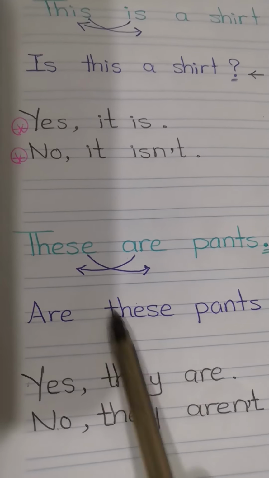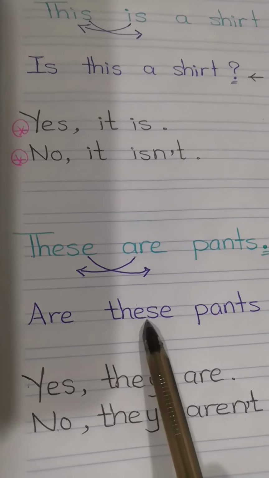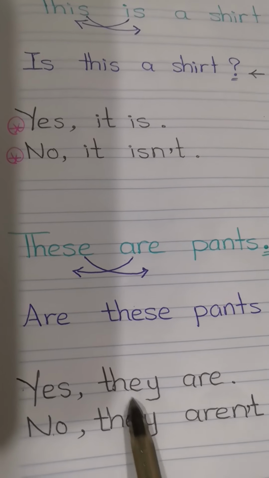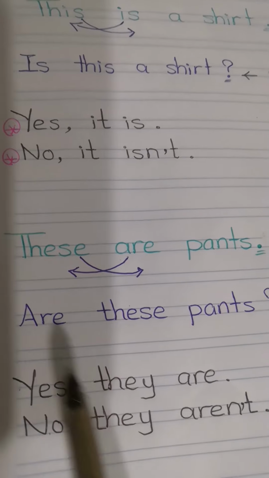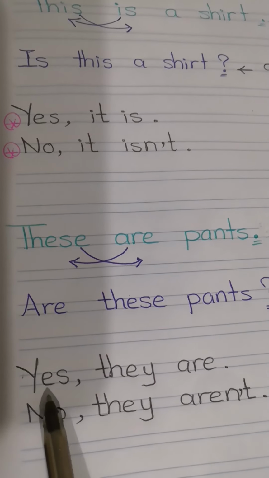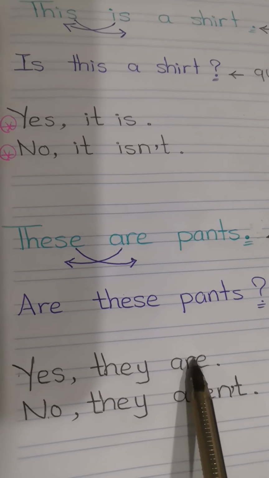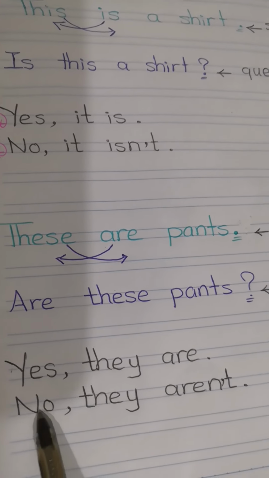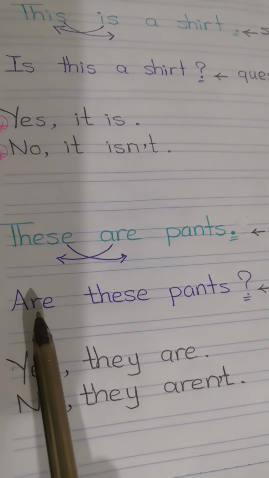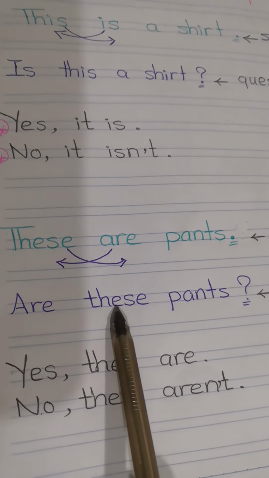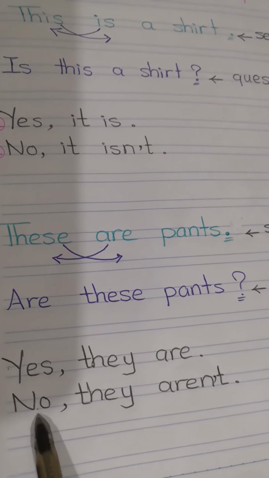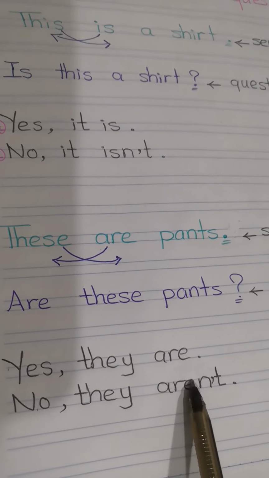Okay, how can I change "these"? We change "these" into "they". So if you have a question with "are these", you answer with yes, they are, or no, they aren't.